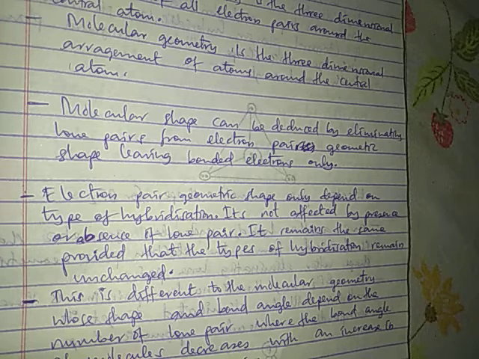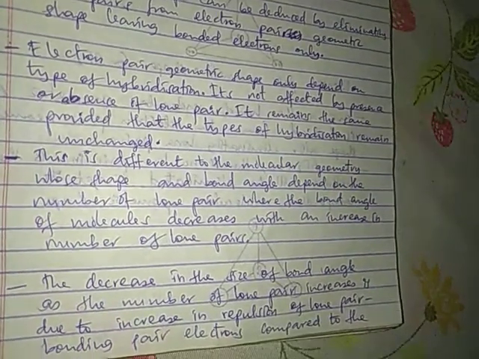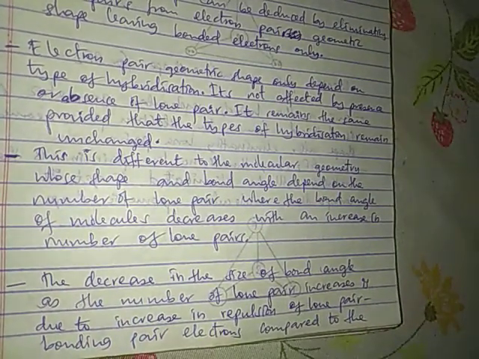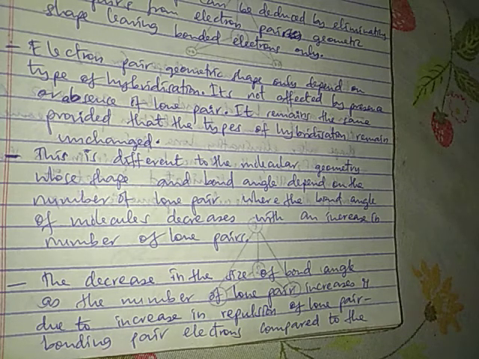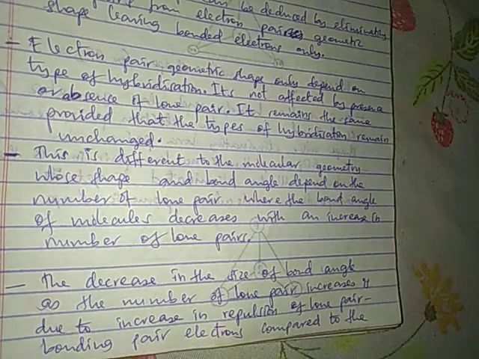The bond angle of a molecule decreases with an increase in the number of lone pairs. The decrease in the size of the bond angle as the number of lone pairs increases is due to the increase in the repulsion of lone pair and bonding pair electrons compared to the bonding pairs.